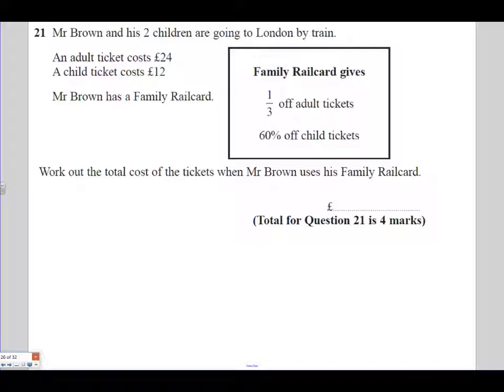Question 21. Mr. Brown and his 2 children are going to London by train. An adult ticket costs £24, a child ticket costs £12. Mr. Brown has a family rail card, and the family rail card gives 1/3 off adult tickets and 60% off child tickets. Work out the total cost of the tickets when Mr. Brown uses his family rail card.